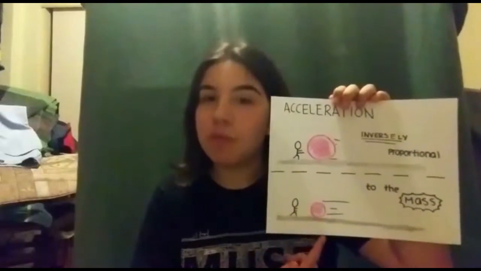Now, on the other hand, acceleration is inversely proportional to its mass. Let's say you have two balls of different sizes and different masses, and you want to apply the same amount of force. If you apply just a little bit of force, the bigger ball is going to move a whole lot slower, and the smaller ball is going to move even faster. It's going to have a lot more acceleration than the bigger ball.